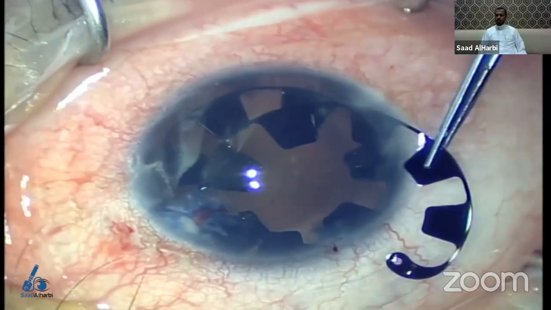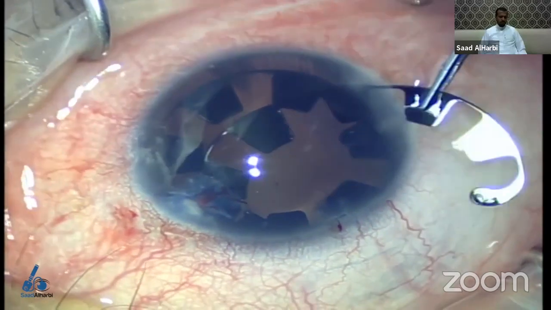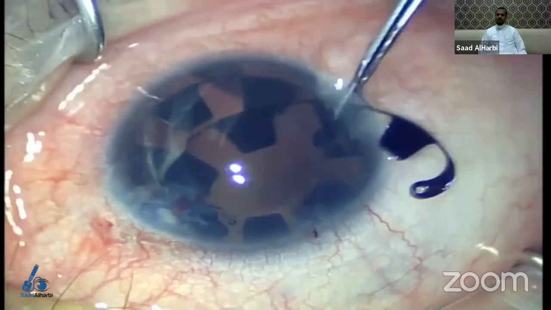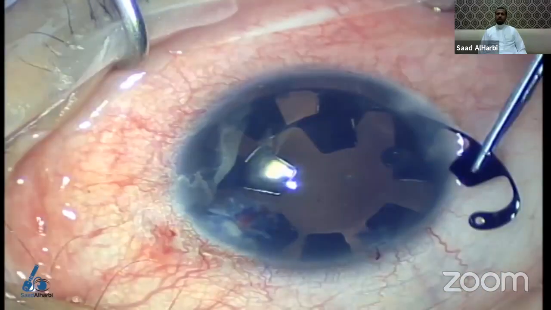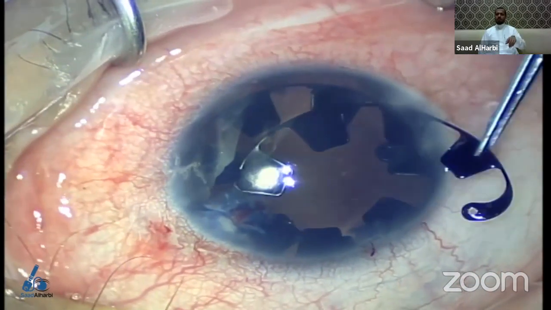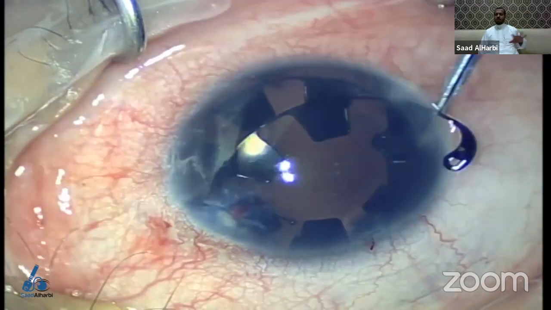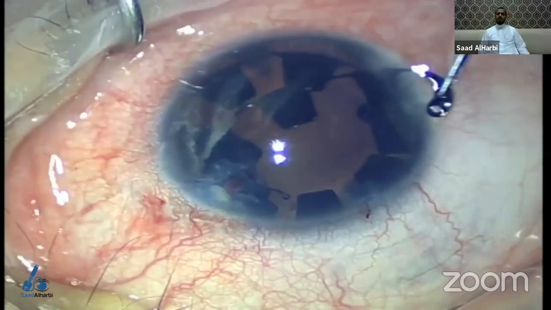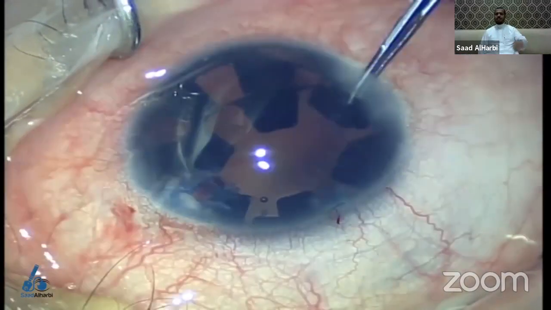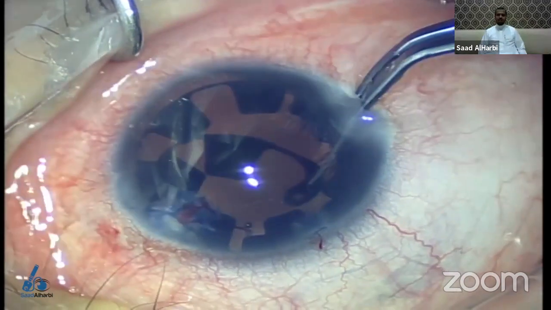It's the only one now FDA approved. It was from Schmidt, I believe, from Germany, and now it is for Human Optics in the US. That one you need. Actually, I was planning to do it for this patient, but all of a sudden the patient came to me in the next visit with really intermittent cataract, and I don't want to wait more. Then I have these rings in the hospital.